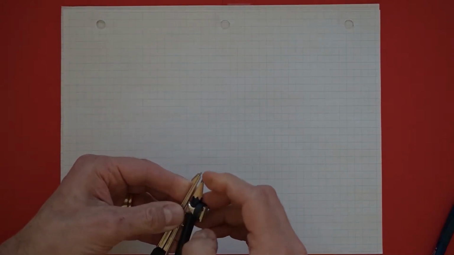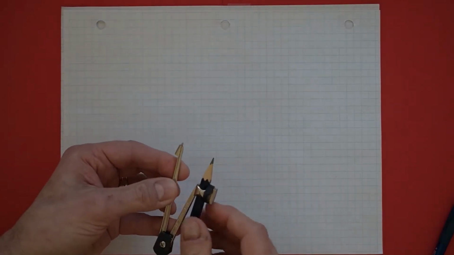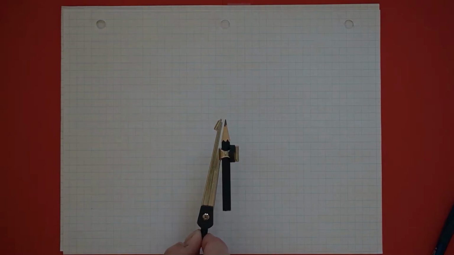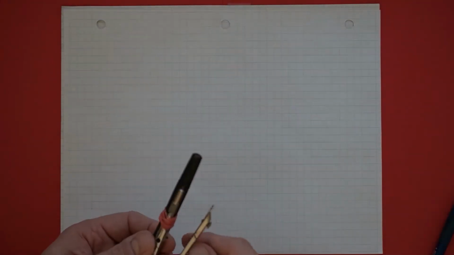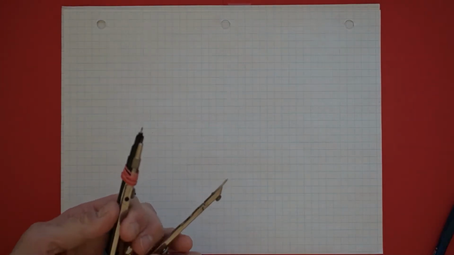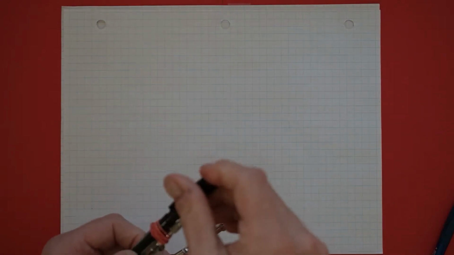So it kind of sits like that. Lead and metal close to the same position on your compass. I have found that pencil doesn't show up really well in my videos, so I'm going to be using this where I have, again, it's just like a normal compass, but I have taped or elasticed on a marker. But apart from that, it's pretty much the same as what you have at home.